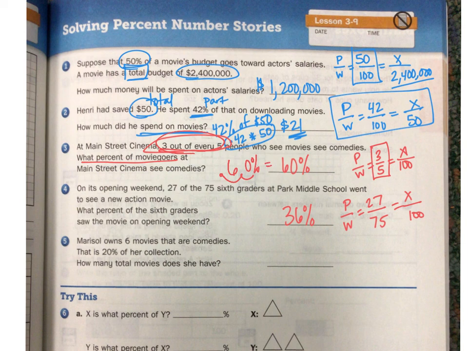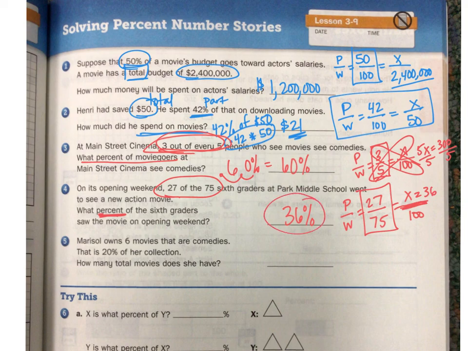Or I could set up a proportion and again do cross multiplication. 5x equals 300. And then I divide by my 5 to get my answer. Same thing for number 4. Here's my fraction. I set it up here. We want to solve for a percent. I know that percents are out of 100. So I put x over 100. I did some cross multiplication. I got 36. So 36 out of 100 is 36%.